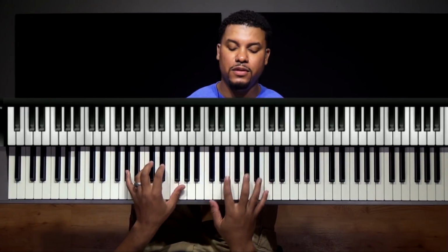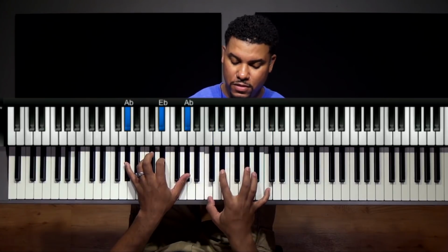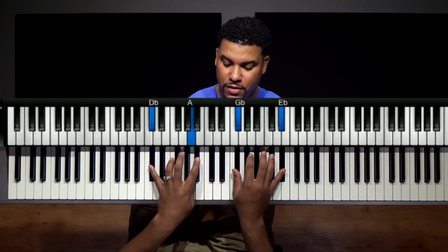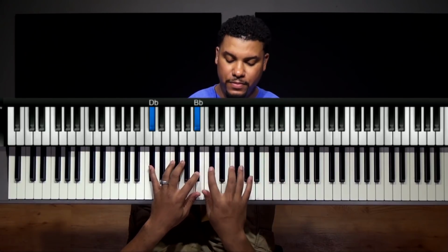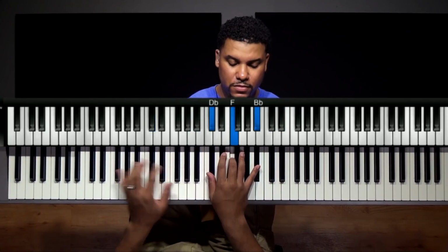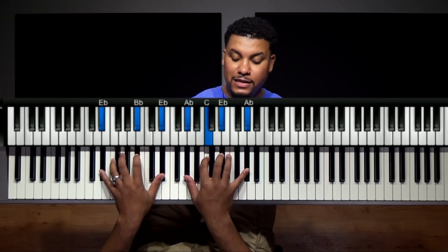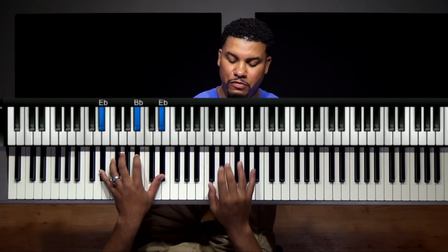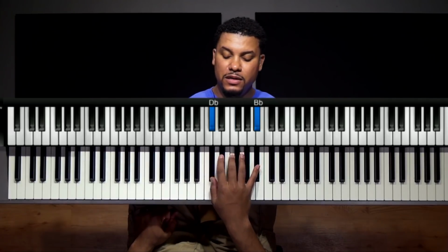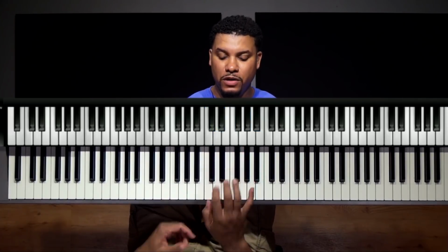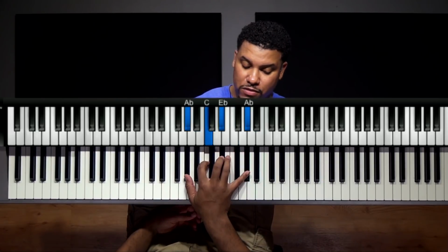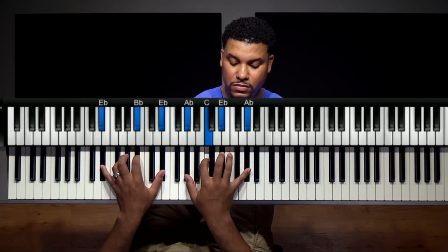So here we go. Now this is another chord that you can do it on. It's an A flat major chord. When we went from the B flat minor to A flat major, on the B flat minor, you can do the same thing if you want to. Okay?